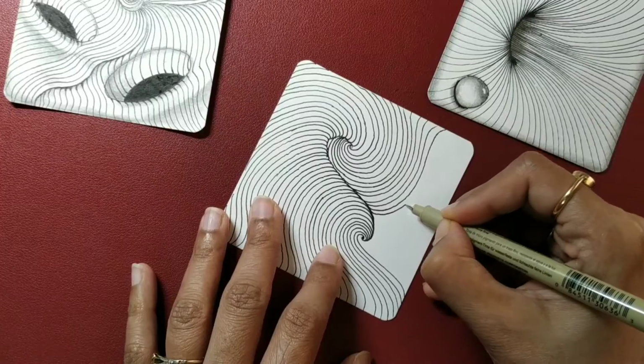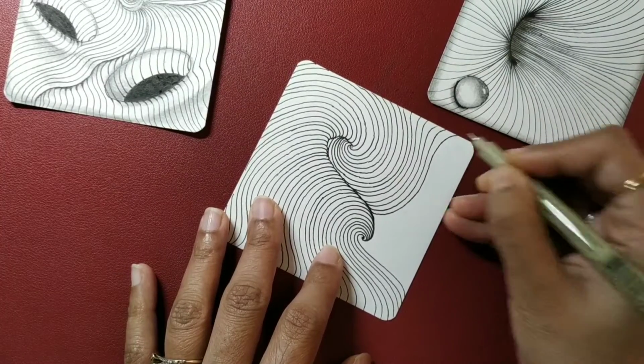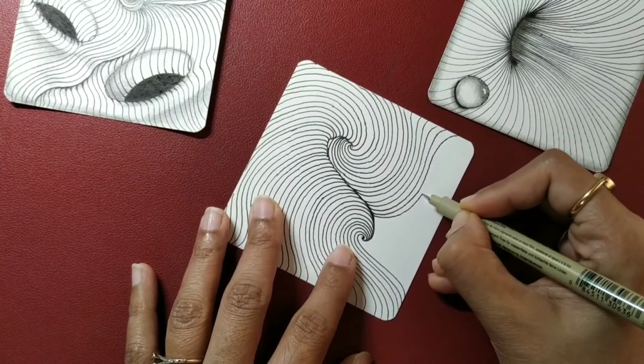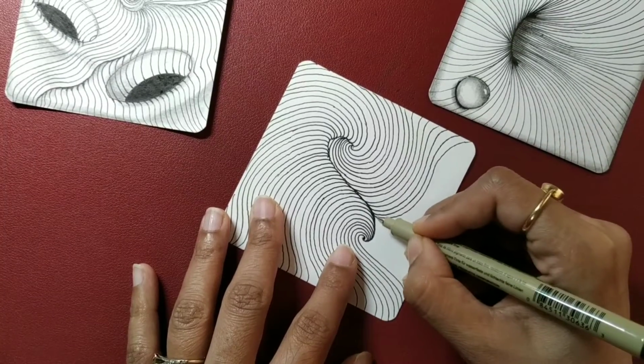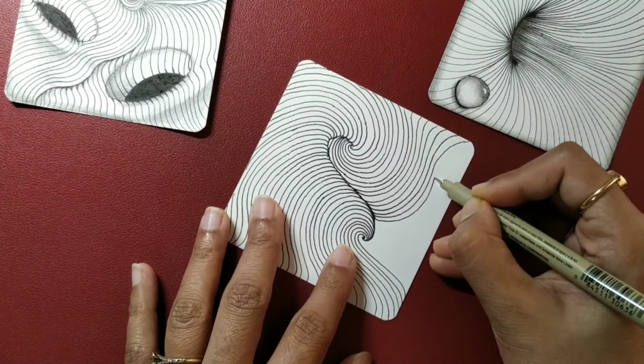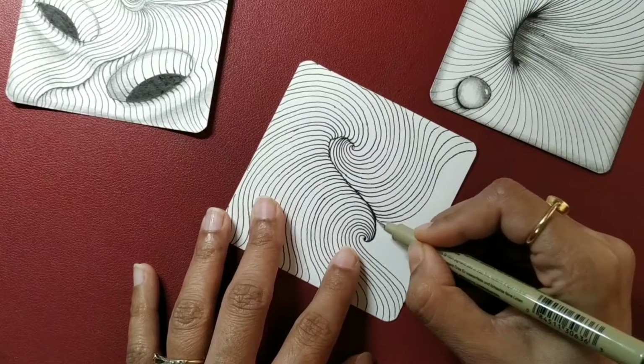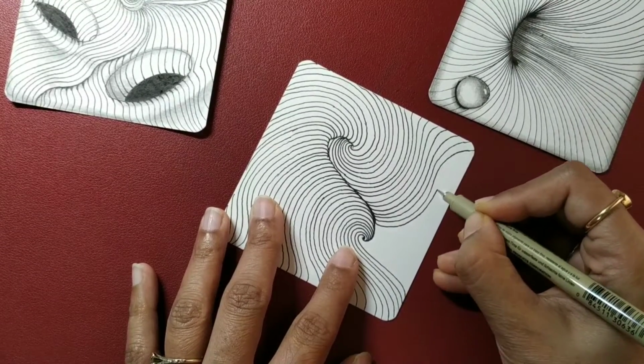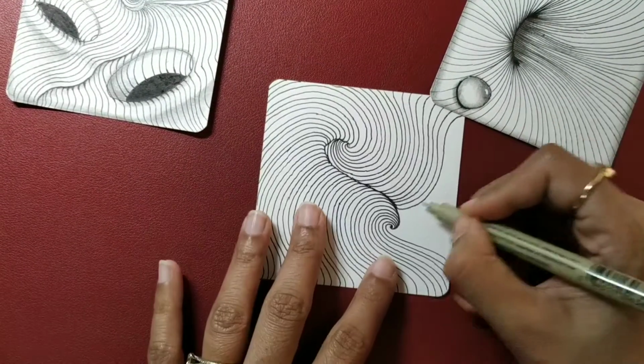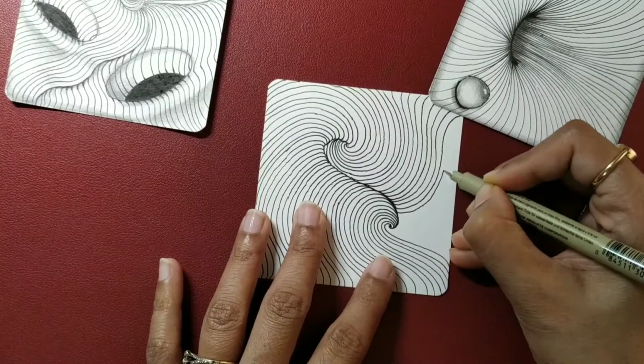Lines everywhere. What fun to draw. Again, given a small curve to the lines.